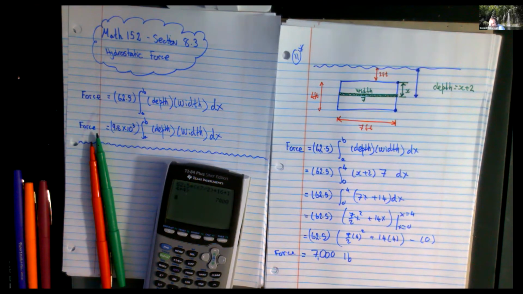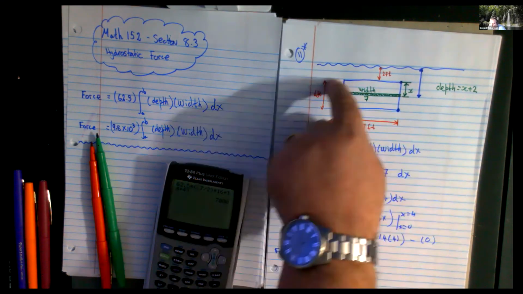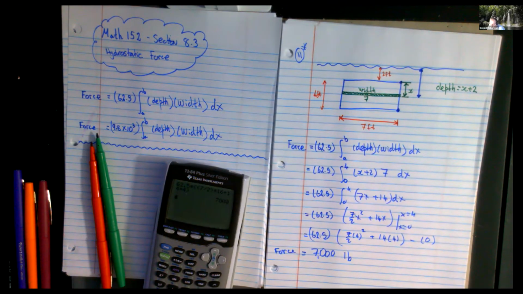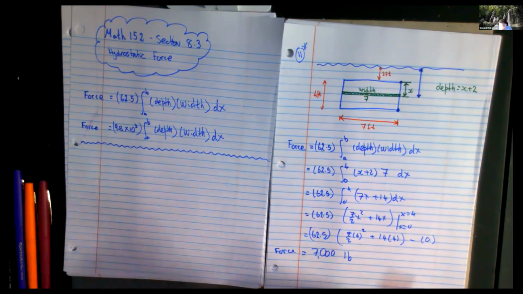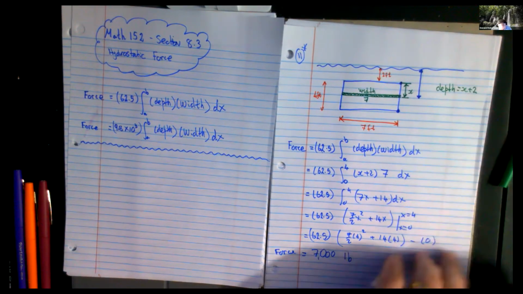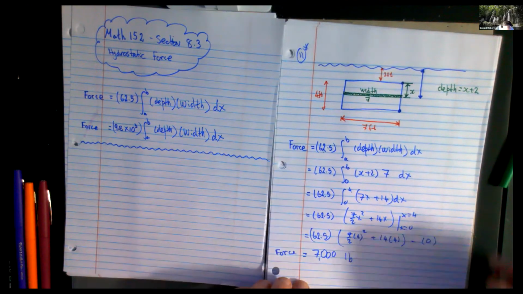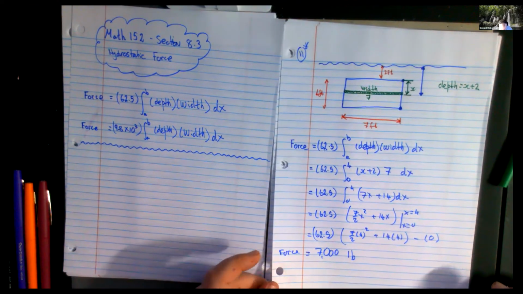That's a lot of force, isn't it? 7,000 pounds on 28 square feet. You can imagine doing a quick division. Each square foot has got a fair amount of force pushing on it. And that is one question done. I'm only going to do 3. So that's the simplest shape, a rectangle under the water.